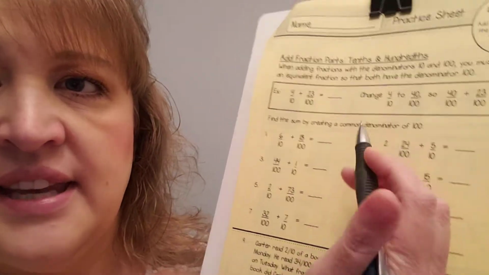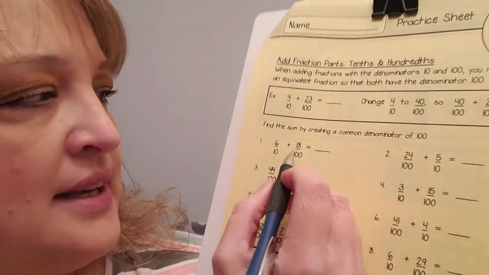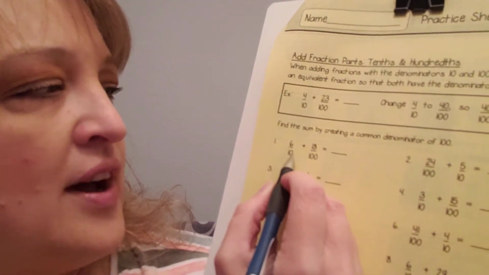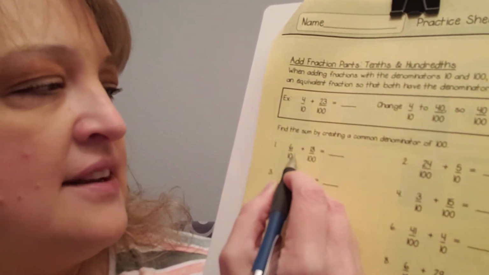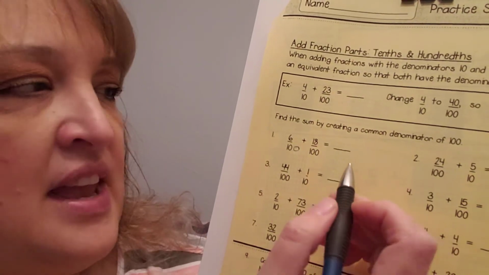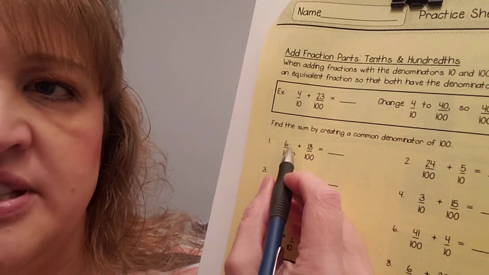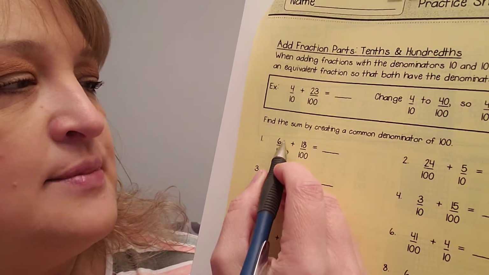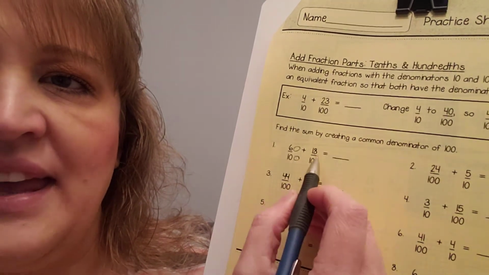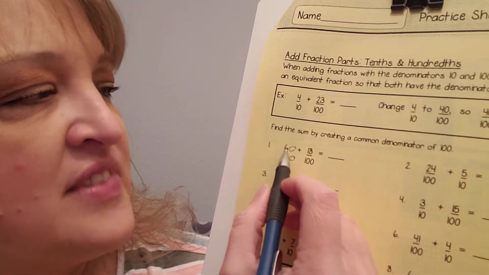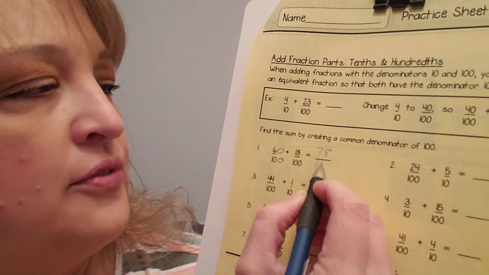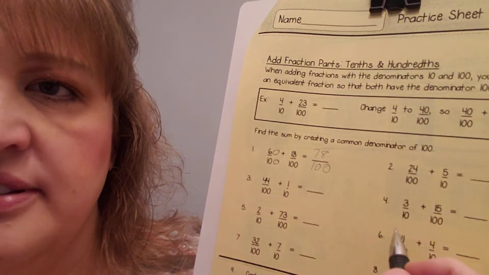Okay, hopefully you guys can kind of do this in your mind a little bit. So I need to change both denominators to 100. So I'm going to multiply 10 times 10. That's going to make that 100. And if I do it to the bottom, I have to do it to the top. So what is 6 times 10? That is 60. Now I can add those fractions together. 60 plus 18 is 78 over 100.